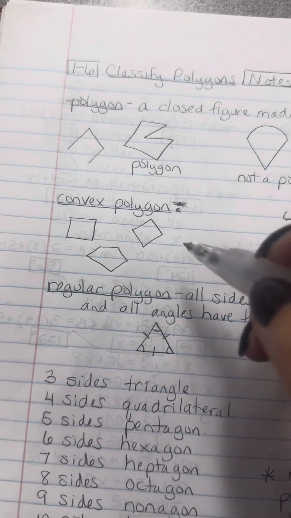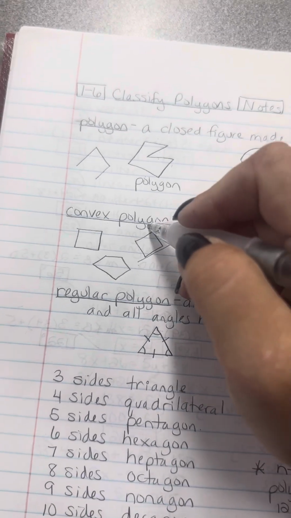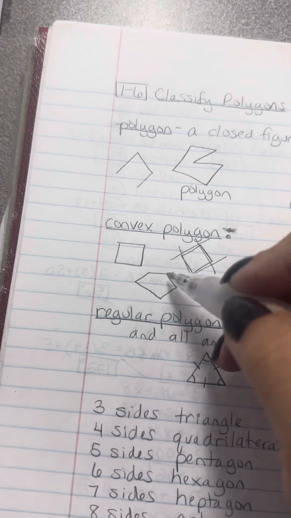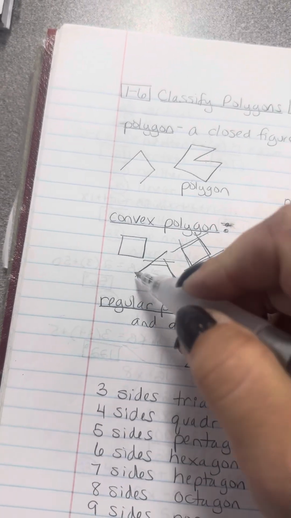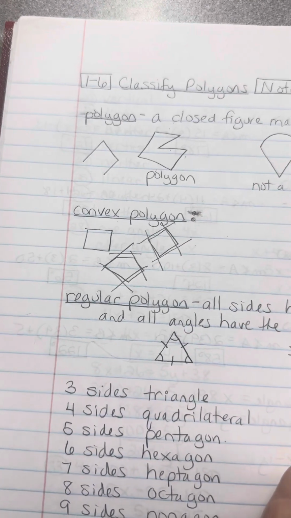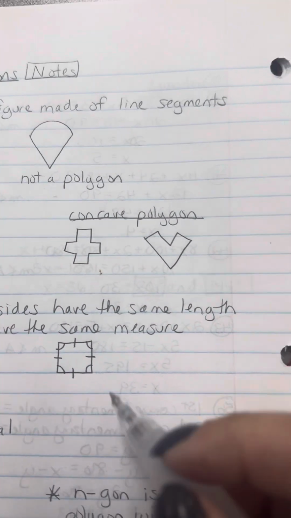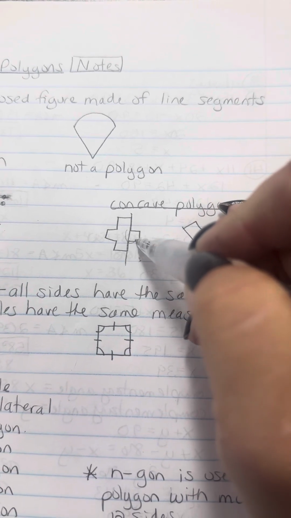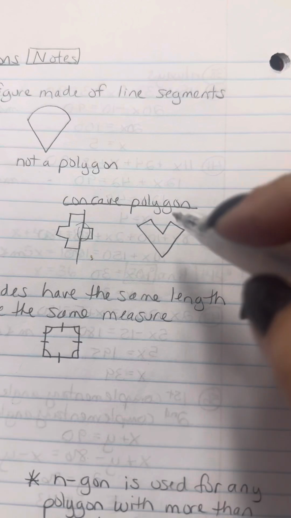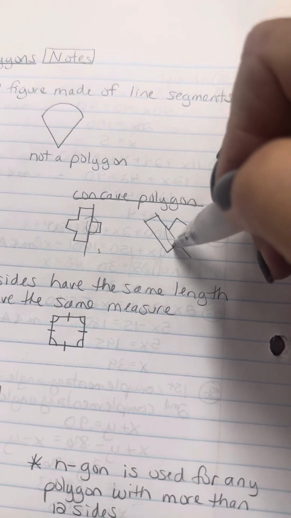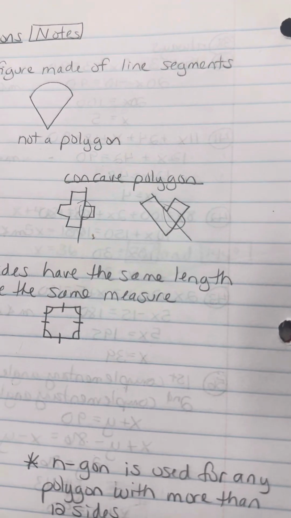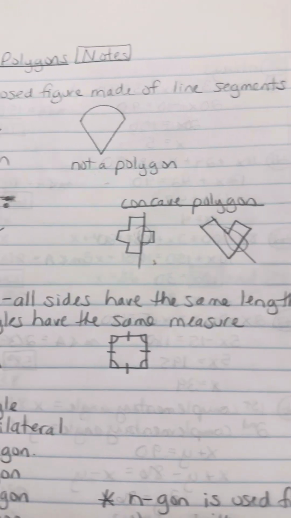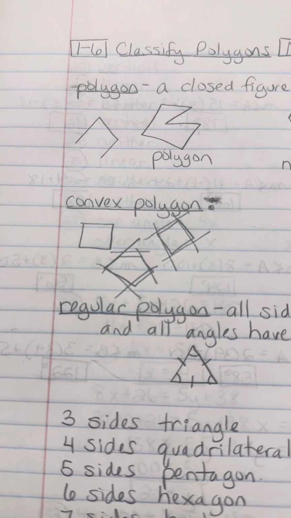Convex polygons: if you extend all of the sides, you will not go through the inside of the figure. If you look at this one, I can extend all the sides and you never go through the inside. A concave polygon: if I extend any of these sides, you see how it goes through the middle right here? That means it's concave. With this example, this is concave because if I extend a side, it goes through the middle. You can also see how there's kind of an indent on both of those examples. There's no indent on convex.